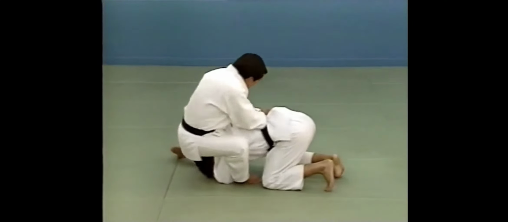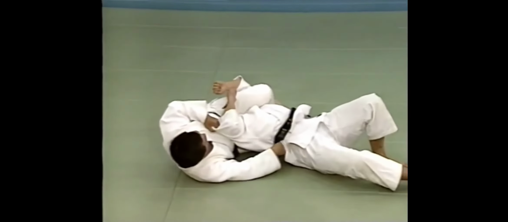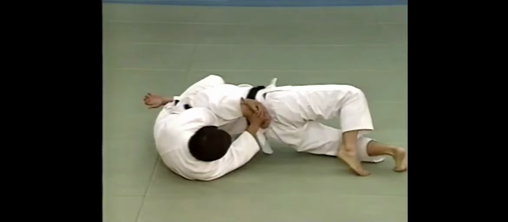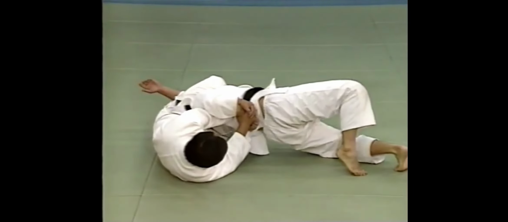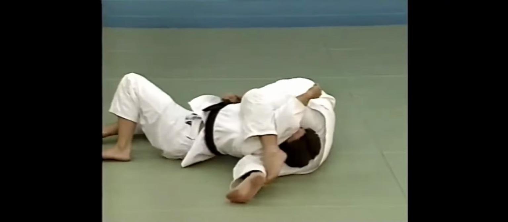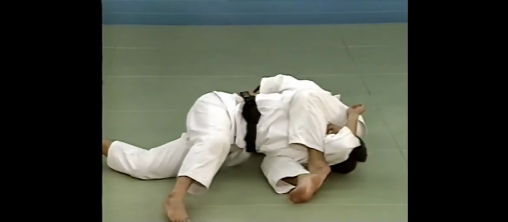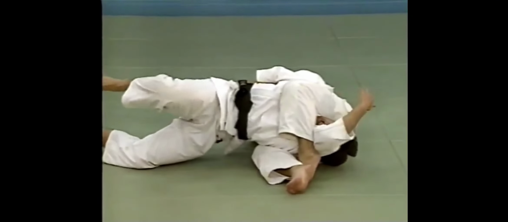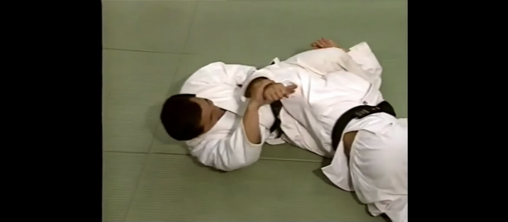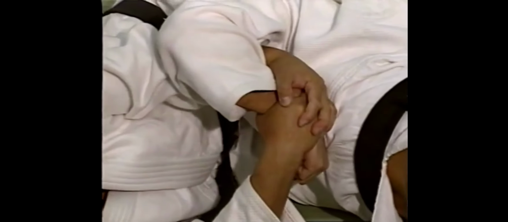After trapping your opponent's right arm with a Yoko Sankaku Jime, you can apply the lock by bending the arm backwards. Bend the arm back so that the elbow forms a right angle.